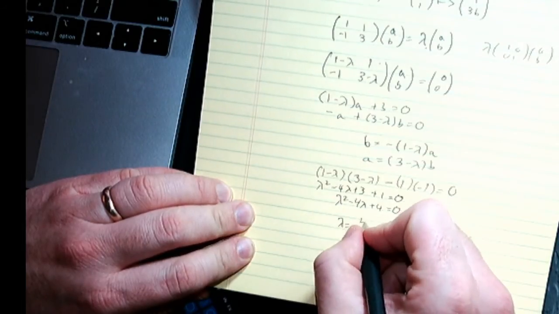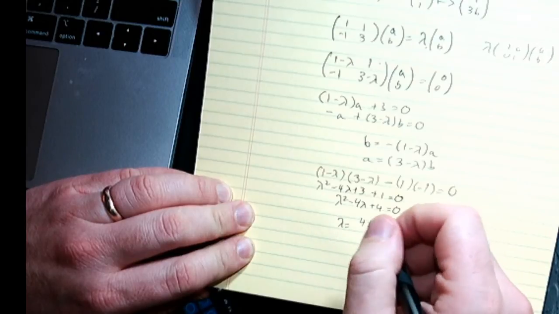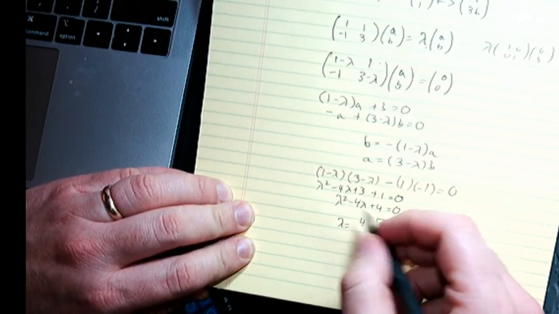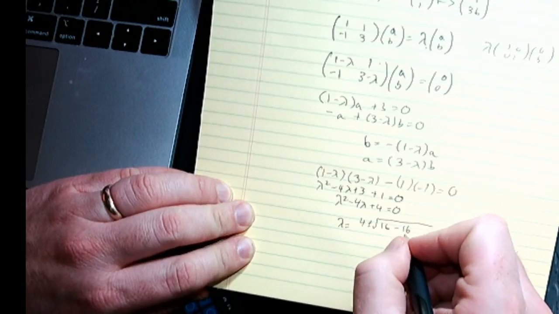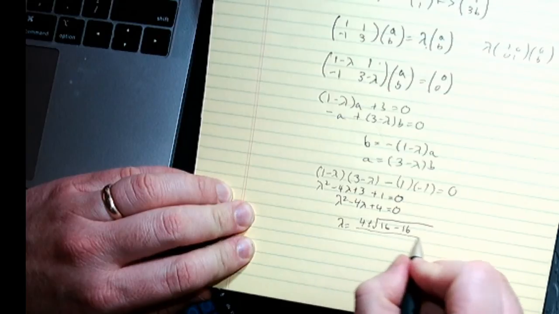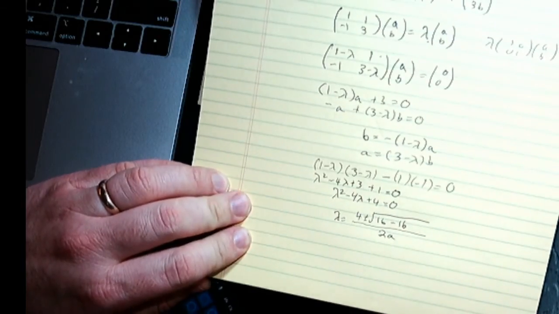Lambda equals minus b plus or minus square root of b squared minus 4ac over 2a. And isn't that cute?